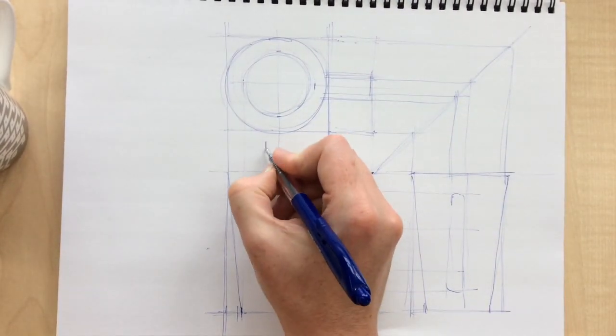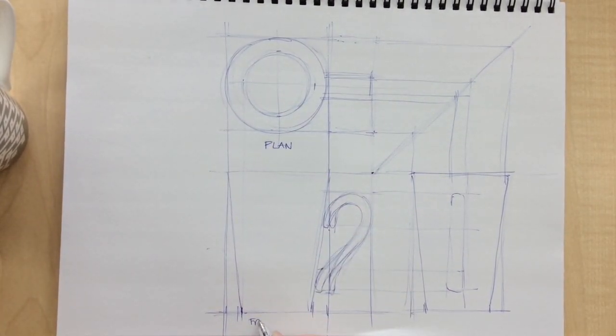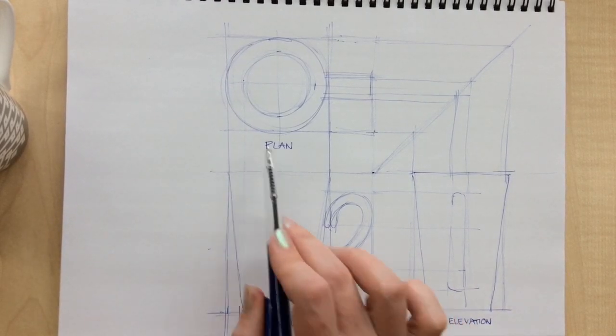So we've got a plan view here. I'm going to call this the front elevation and the end elevation. We always label below our views.